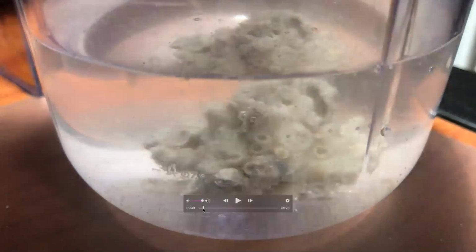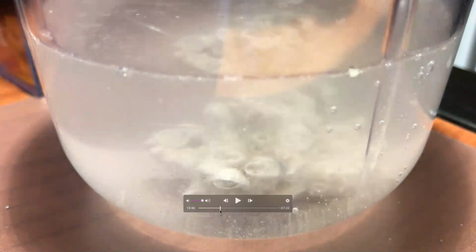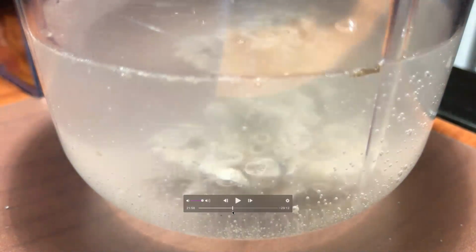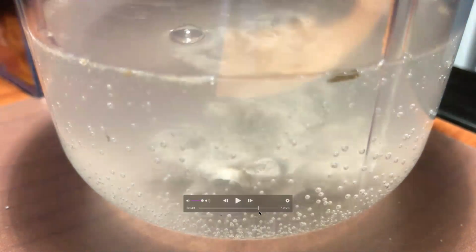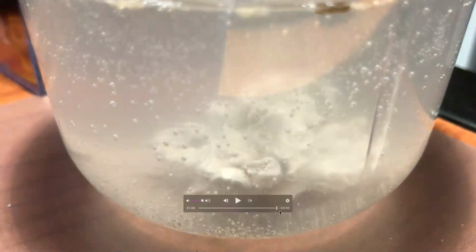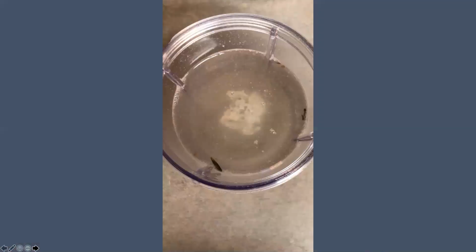So over the course of an hour, we allowed the coral skeleton to dissolve. As you can see, the water becomes cloudier and cloudier as both the carbonate is pulled out of the coral skeleton, as well as other various debris that was trapped. You can see lots of bubbles forming as well. So after that, we let it sit for a while, and this is what happened when we took it out of the vinegar.